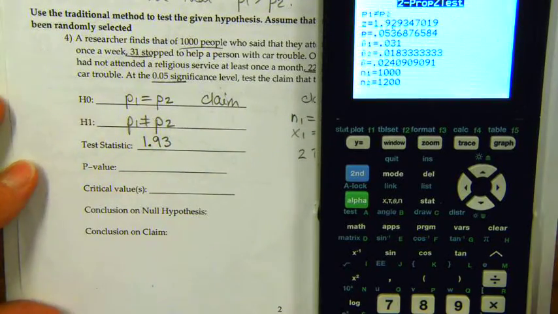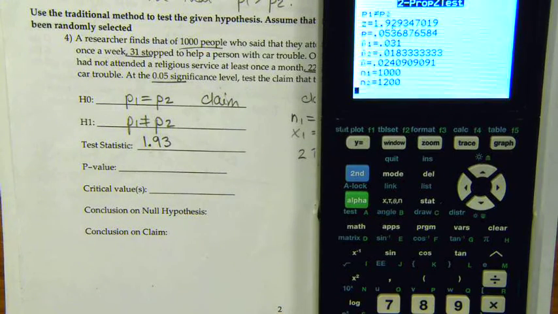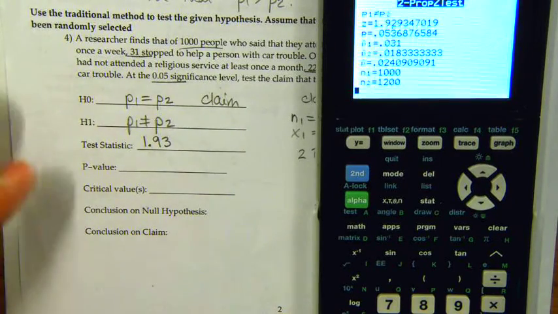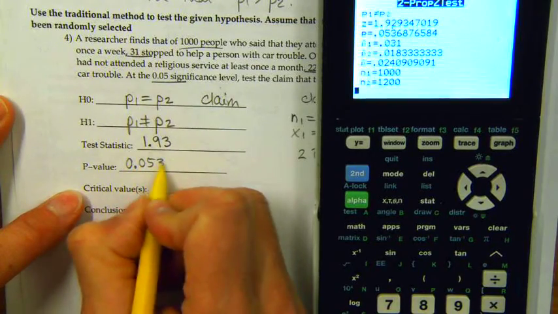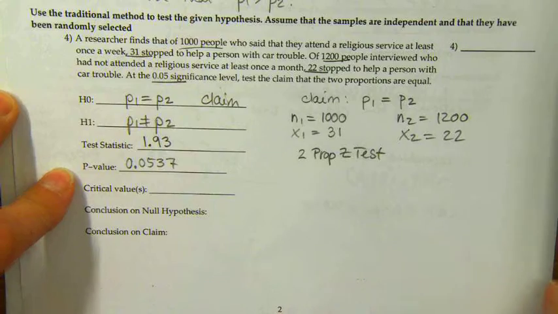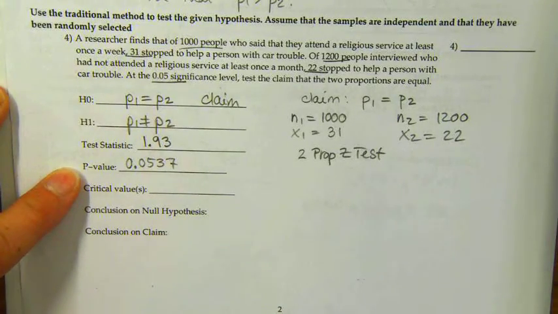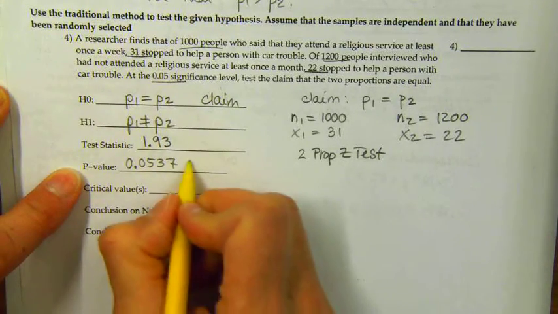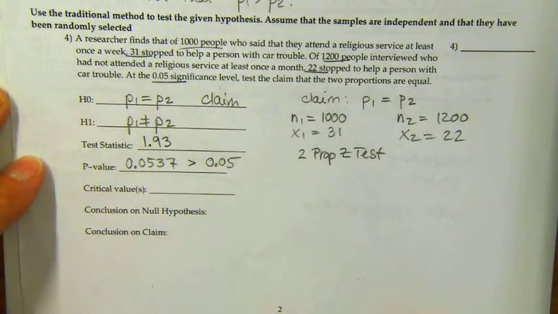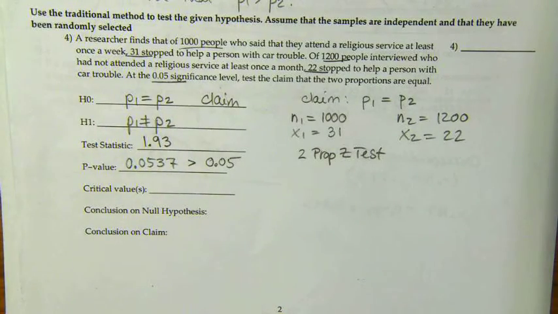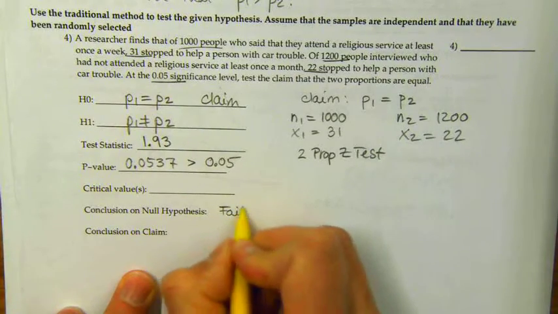1.93. So this one's pretty close to 2, so we're going to have to really look at the significance level. So this could be rejected or not, right? It could be unusual or not. So let's check the p-value, which is 0.0537. And we're going to compare the p-value with our significance level. And this one is greater than 0.05. So we said when the p is low, we're going to reject, but this one is greater, therefore we're going to fail to reject.